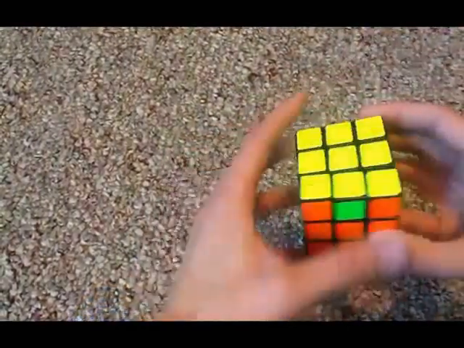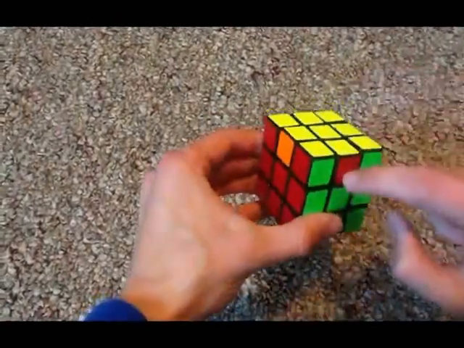Now we have a solid side, and we want these to move clockwise. The red goes here, orange goes here, green goes here.